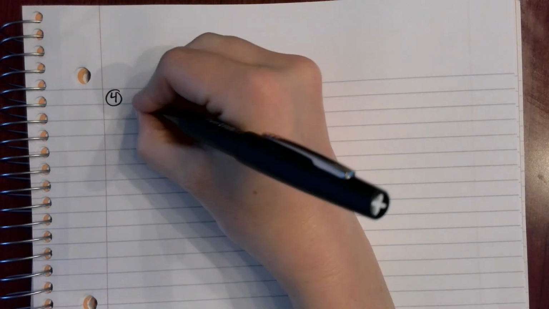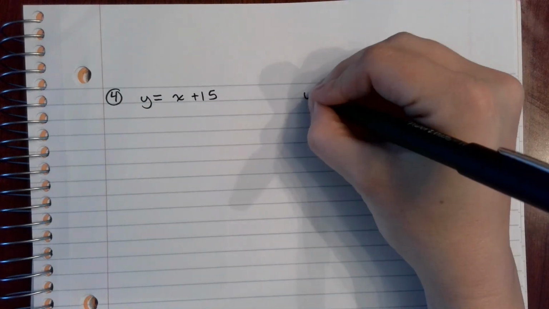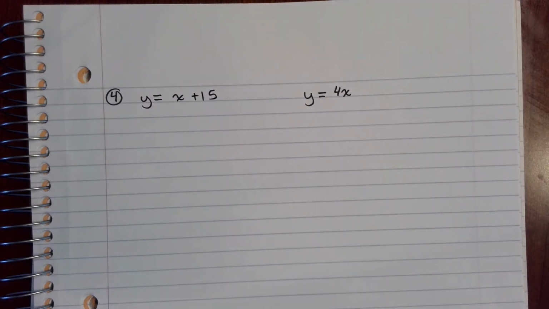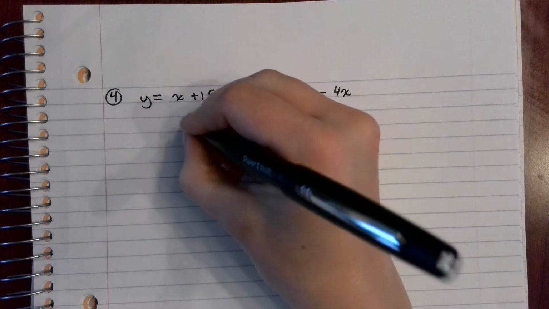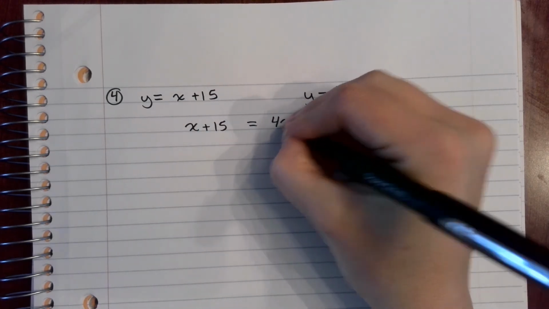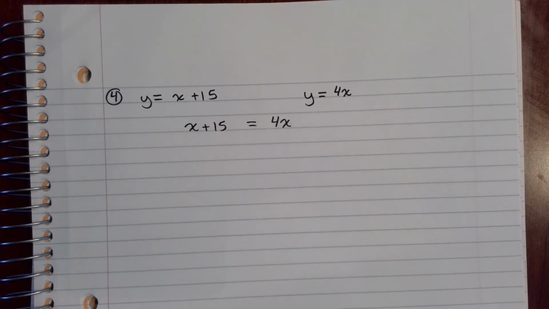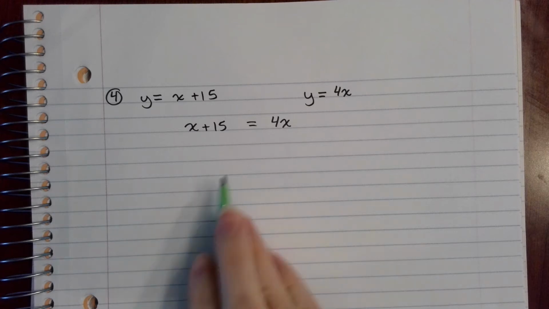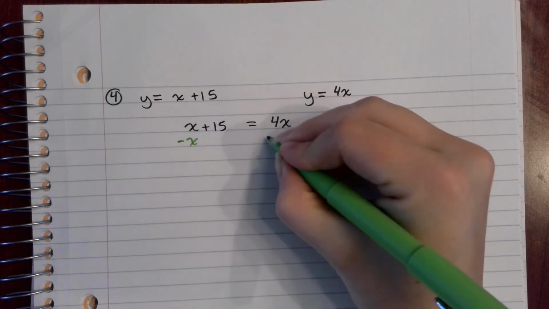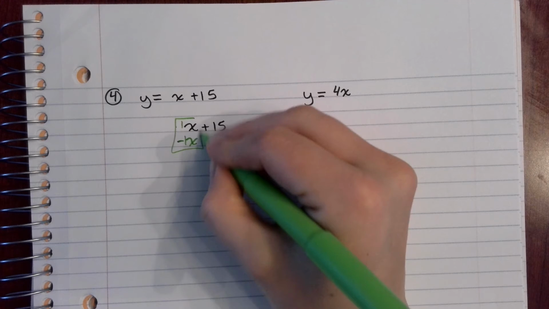Okay, so we have y is equal to x plus 15, and y is equal to 4x. That means that x plus 15 is also equal to 4x because they both are equal to y. We set them equal to each other. First thing to do, move your smaller x variable to the other side. So we're going to subtract x, or 1x, because these are 1x's. We're going to subtract 1x from both sides.